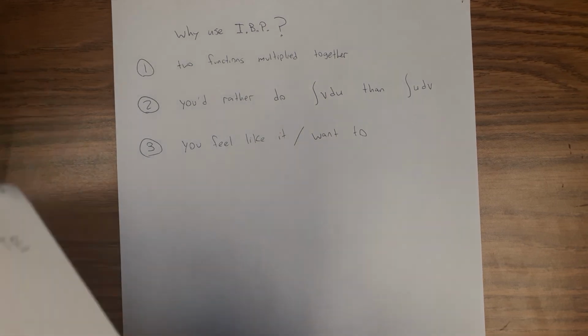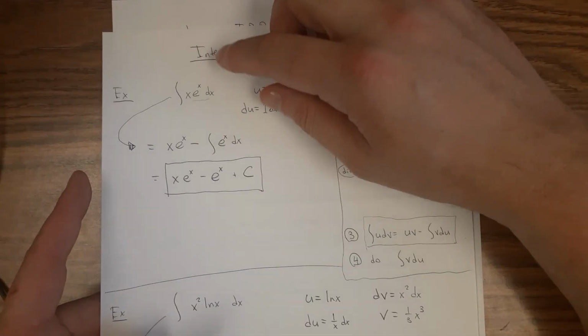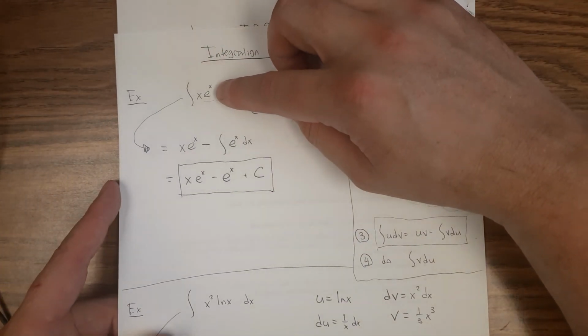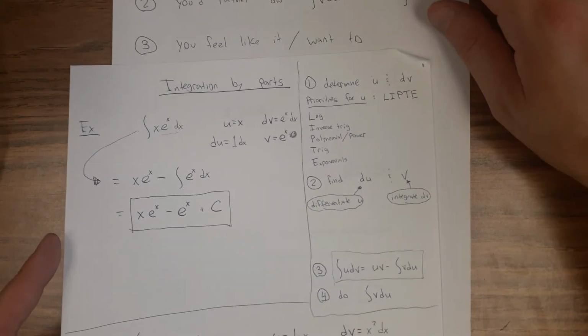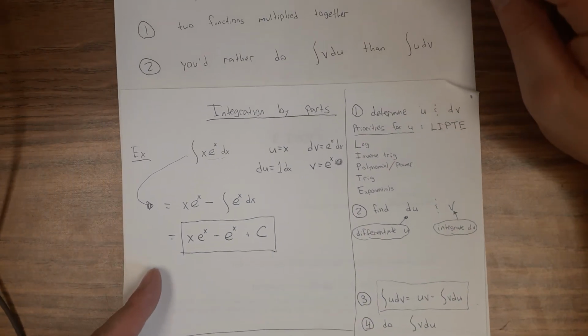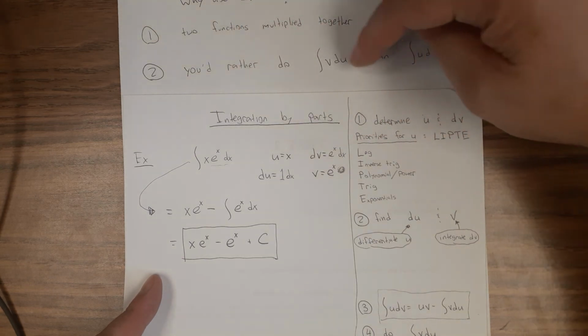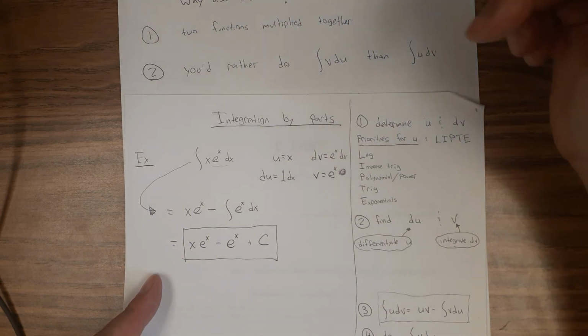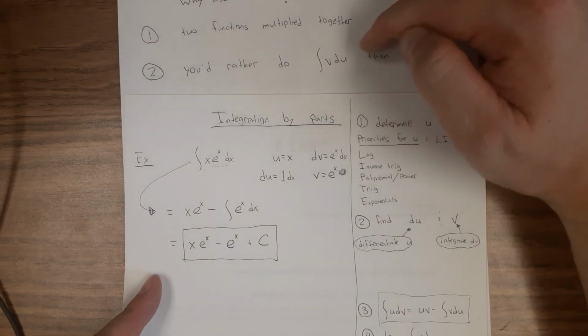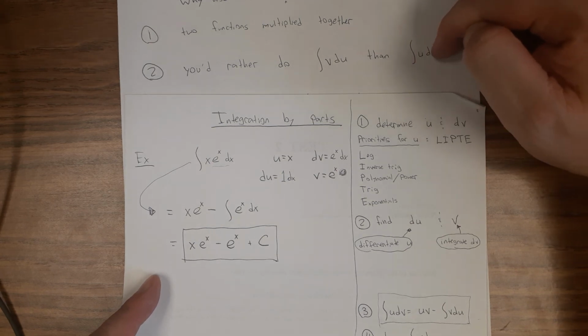Maybe look at x times e to the x. The advice I'm trying to give you is that you can look at this and maybe notice that you would rather do v du instead of u dv.